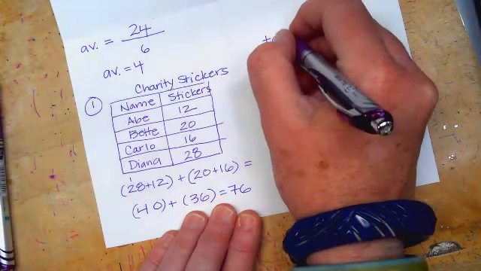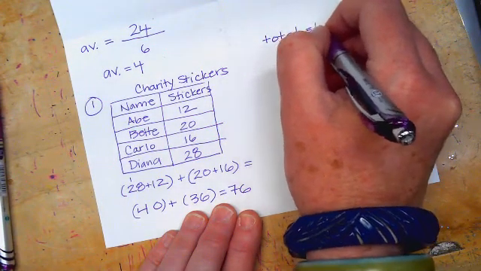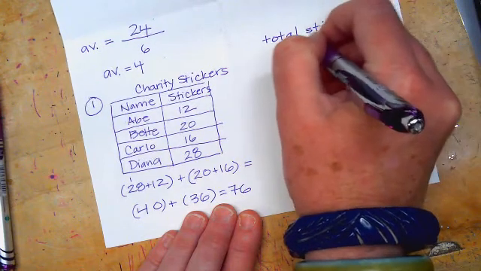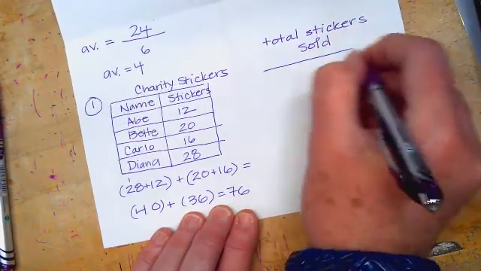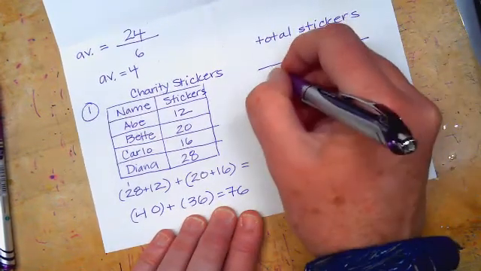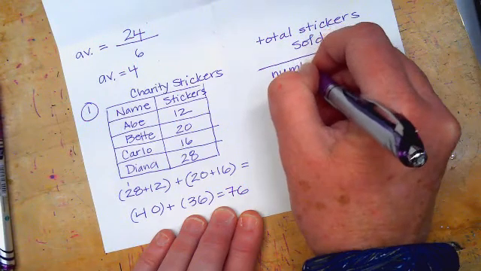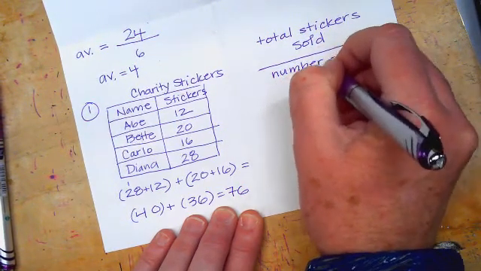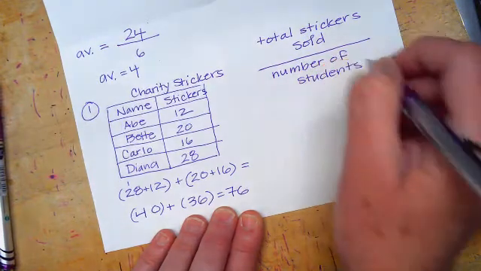And then I have to figure out the average number. So I'm going to take my total stickers sold, and I'm going to divide that by the number of students.